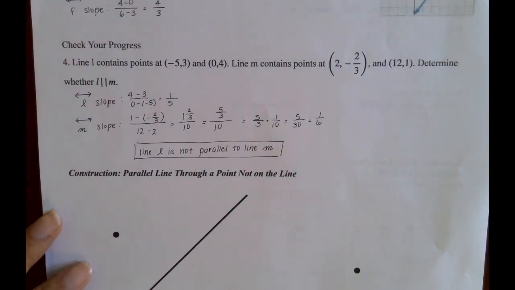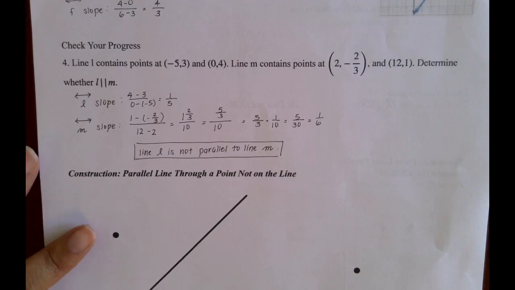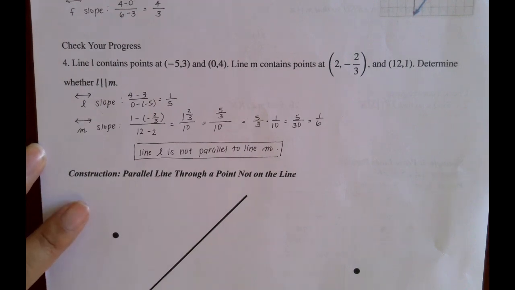Okay, so here you should have gotten line L is not parallel to line M because the slope for line L is 1/5 and the slope for line M is 1/6. If you got that correct, you can either move on to the construction part, which is kind of bonus, or you can get started with your homework. And then here's your explanation for CYP4 though, if you got it wrong.